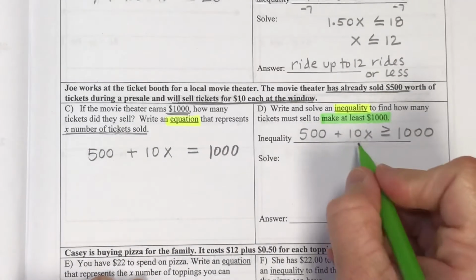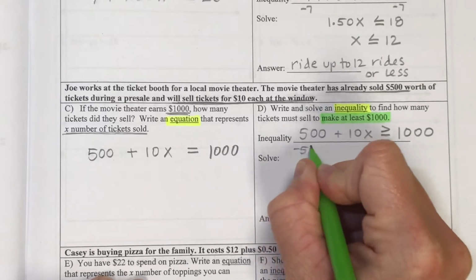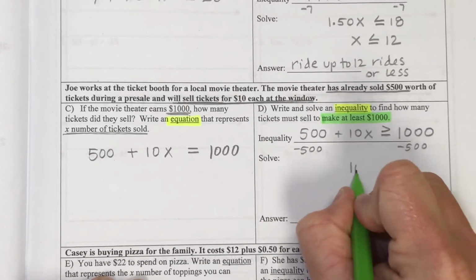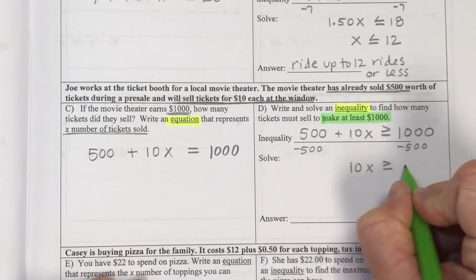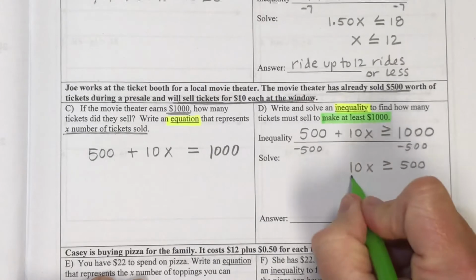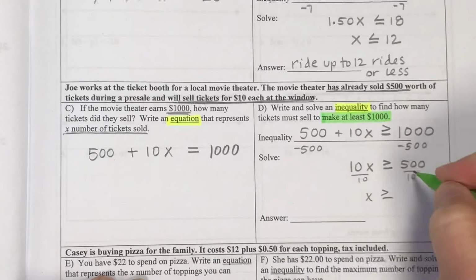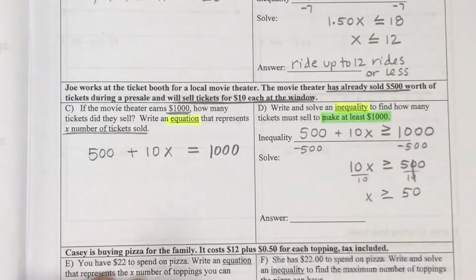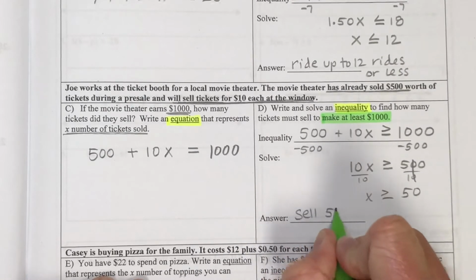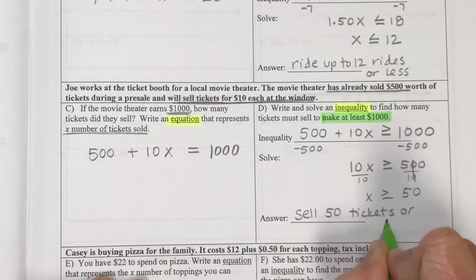Now I'm going to solve for my X number of tickets that were sold. I'm going to subtract 500 from each side of my inequality. Then I will have 10x is greater than or equal to 500. And 500 divided by 10 is going to be 50. 50 tickets. So we can sell 50 tickets or more.